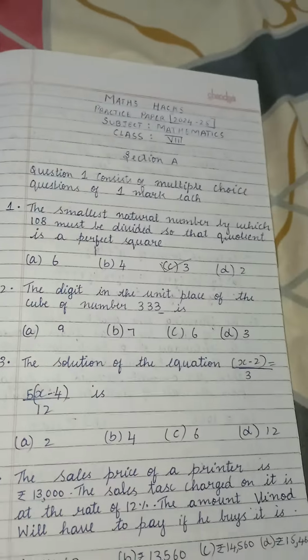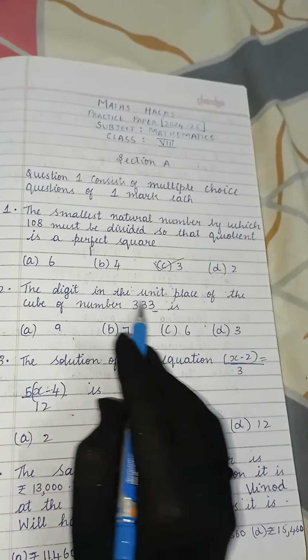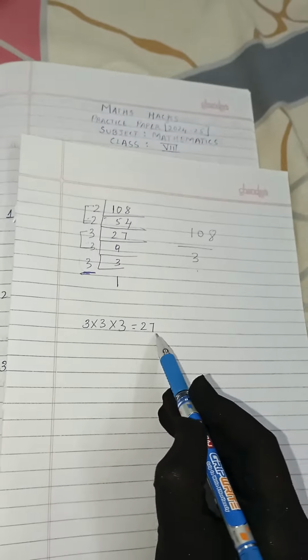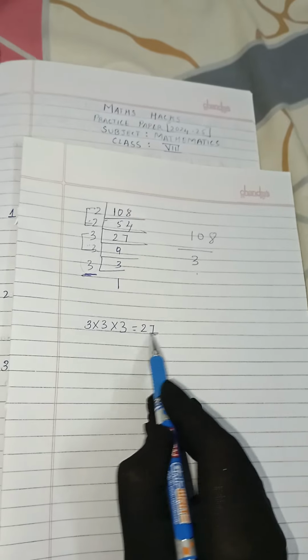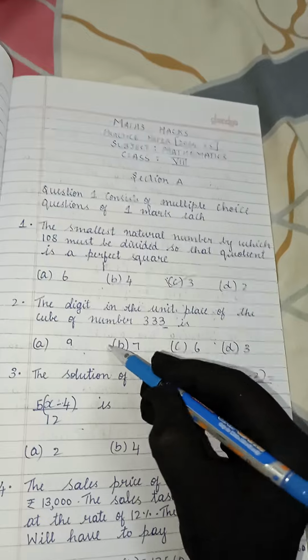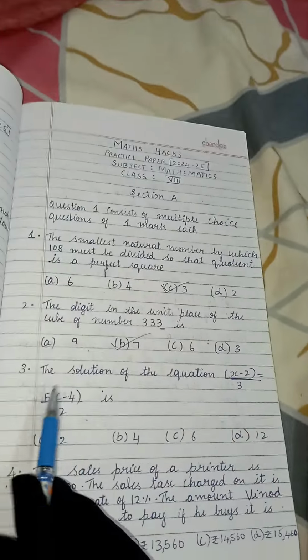Now they are asking for the digit in the unit place. What is the digit in the unit place after multiplying? The unit place is this, right? So 7 is our answer. So we will take option B, that is 7. Now let us solve the third question.